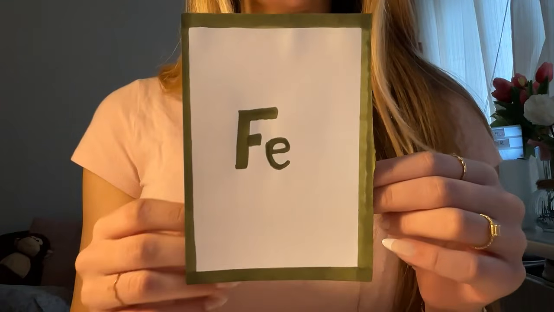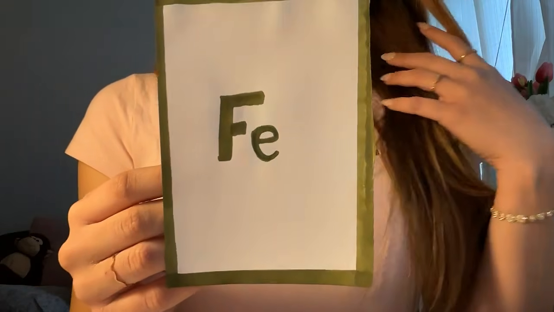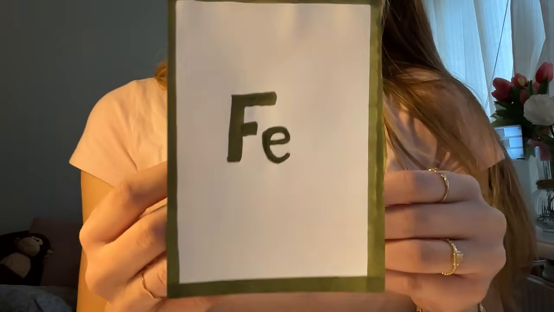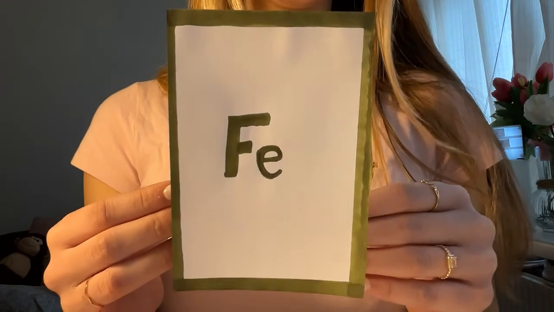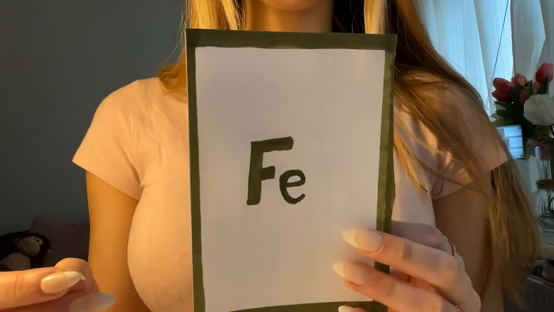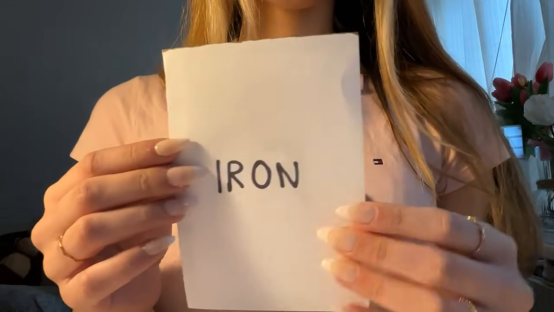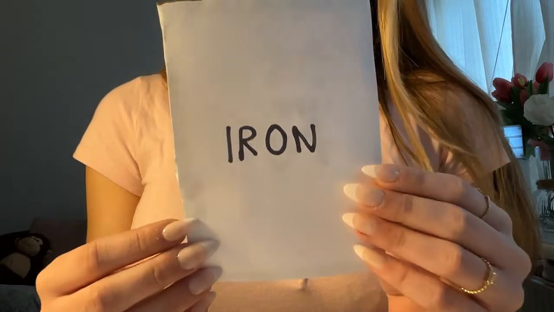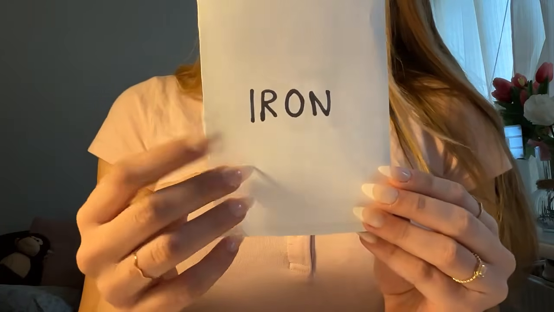So what do you think is the element represented by Fe? Do you have a guess? Okay, I'm going to reveal the answer. So Fe is iron. Iron. Good job. Did you get this one right?